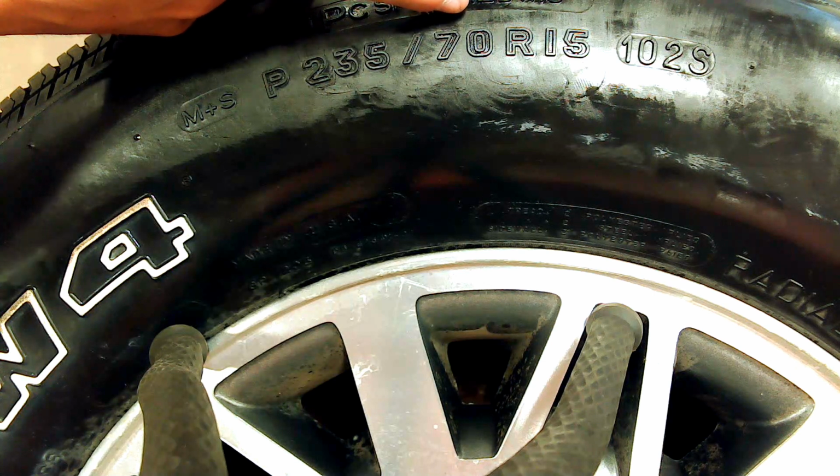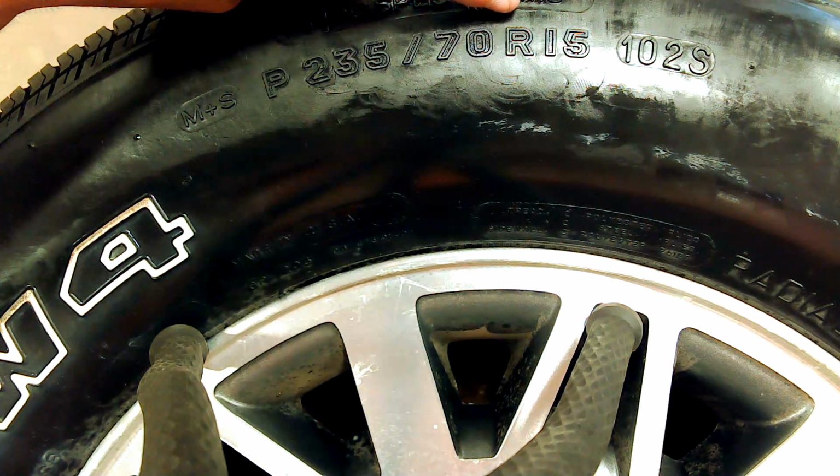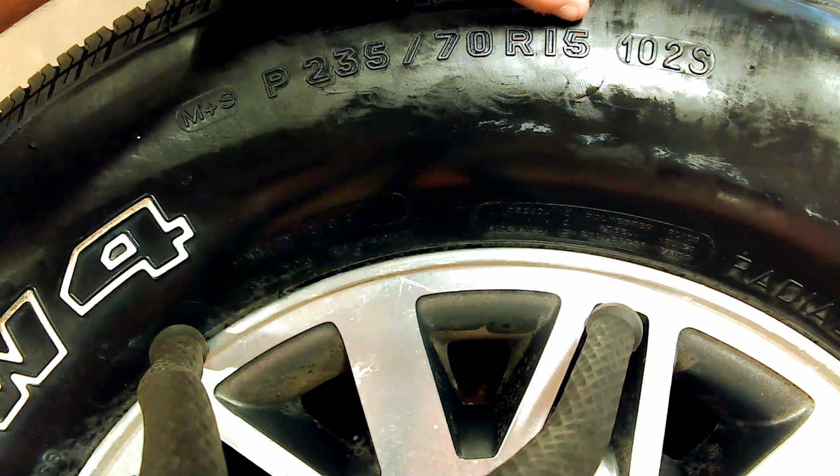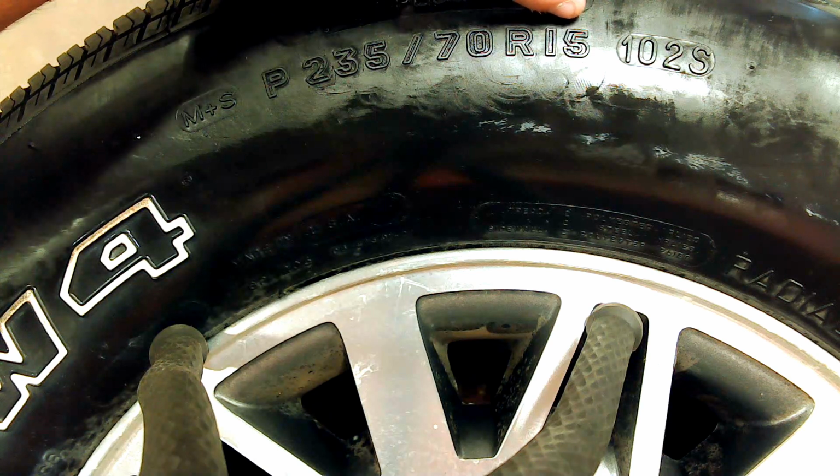Now the next thing is the R. R means radial. Most tires anymore are radial tires. The last number is 15. 15 is the diameter of the wheel. That is it.